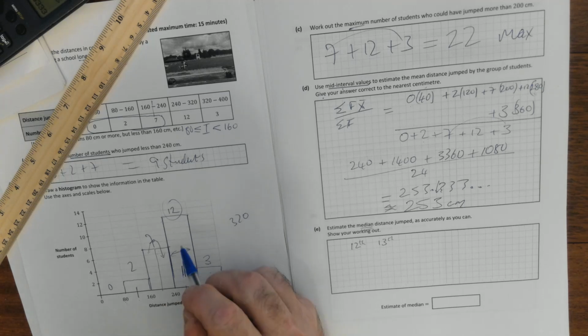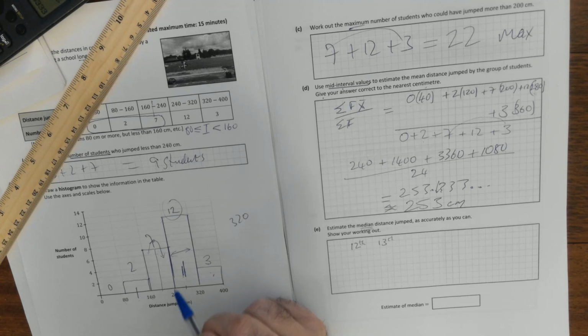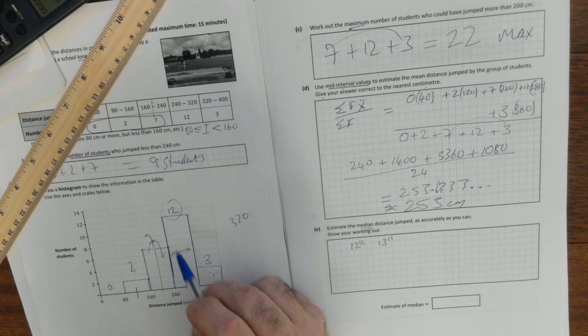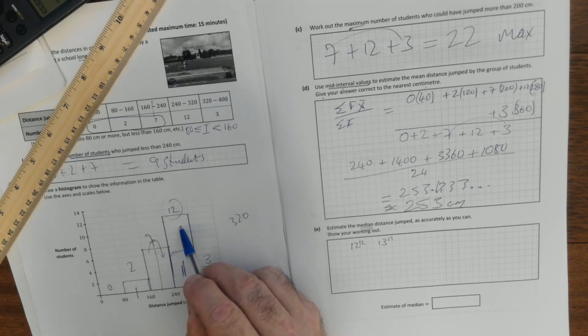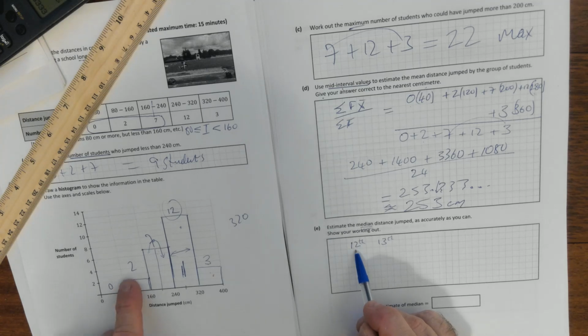Now we've got to be a bit careful because we could assume that they're kind of equally spread out across here, or we could just assume they're in the middle. Strictly speaking, we should be proportionately coming in here, and I will check the marking scheme, but I'd be saying, okay, we need 4 students.